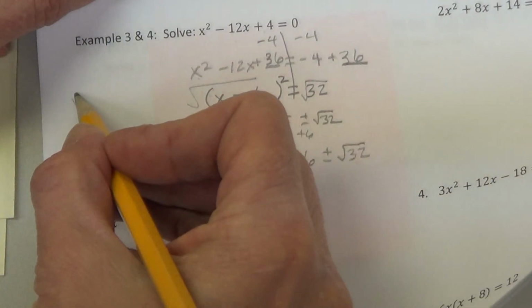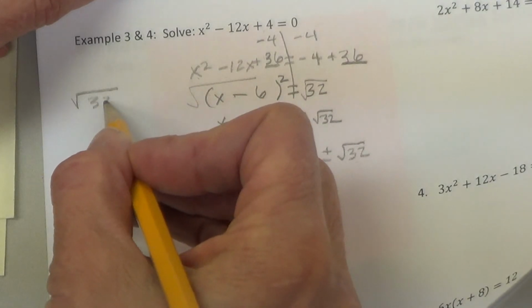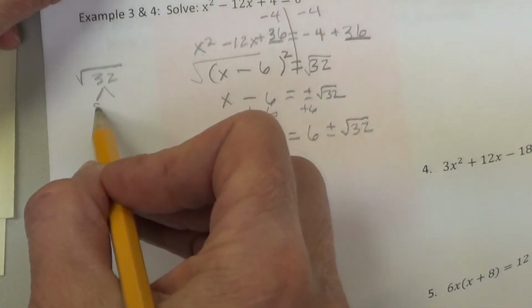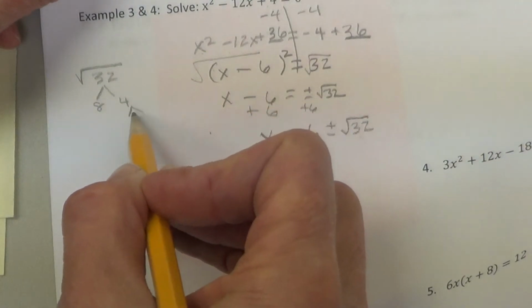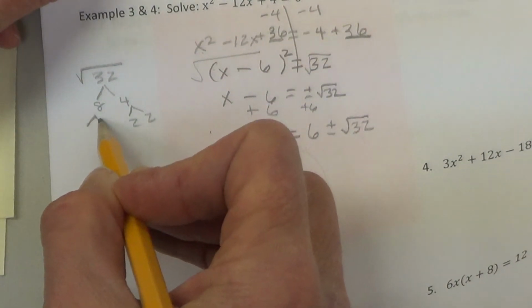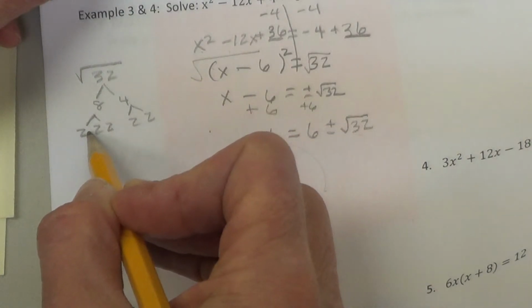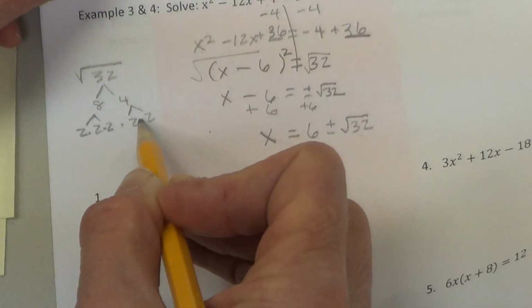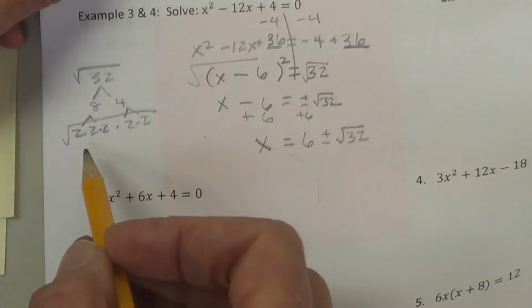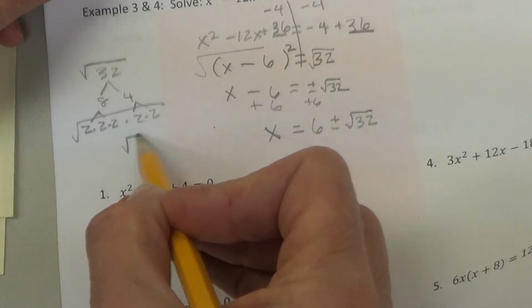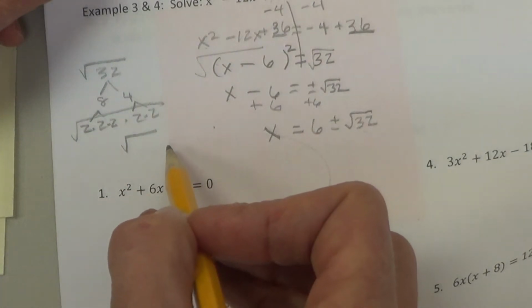I need to come over, take that radical 32, break it down. 8 and 4. 2 and 2. And 8 breaks down to 2 and 4. The 4 breaks down to 2 and 2. So, radical 32 becomes 2 times 2 times 2 times 2 times 2. I know that I'll have some left in prison, so I'll build the prison.